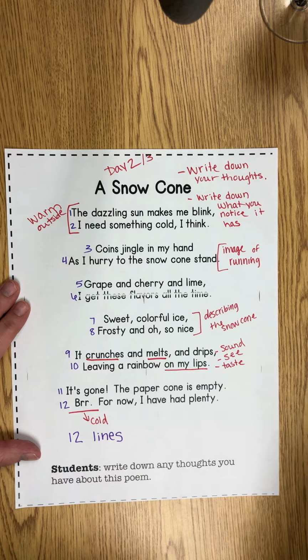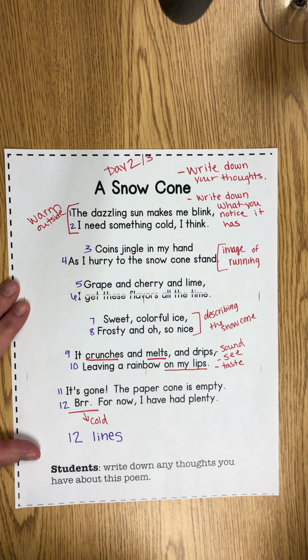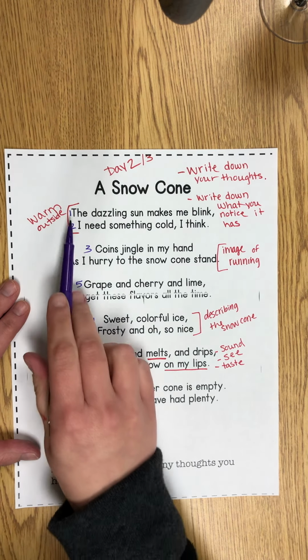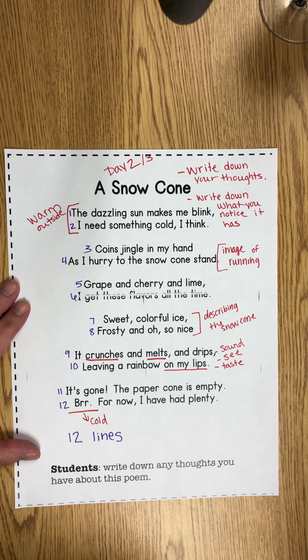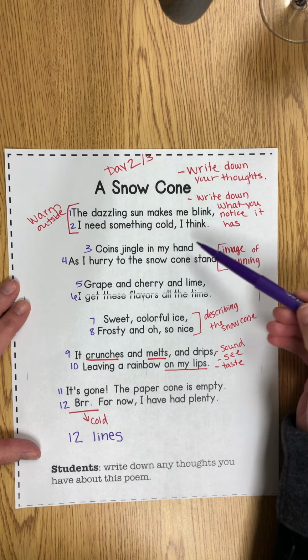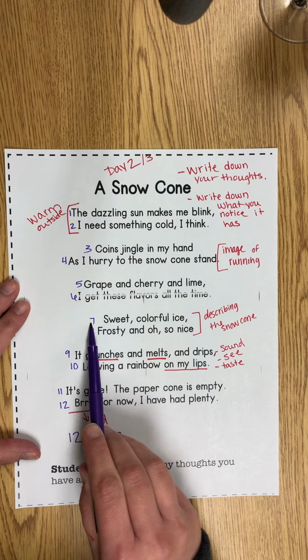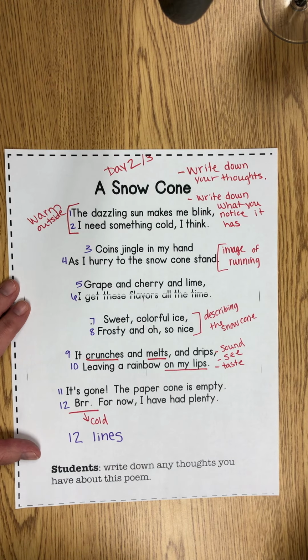Okay. Lines are pretty easy to see. They're just the sentences that we're used to calling them, but in poetry we call them lines. So you always want to number them so if I ask you a question according to line 7, how do they describe the snow cone? You don't want to have to go 1, 2, 3, 4. You want to go ahead, oh, here is line 7. You want to already have it numbered, easy to refer to.